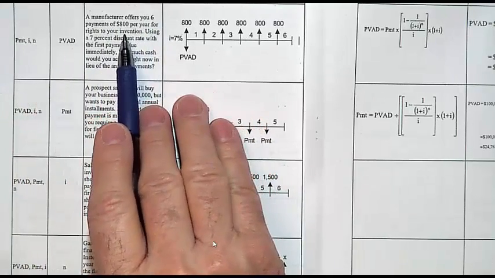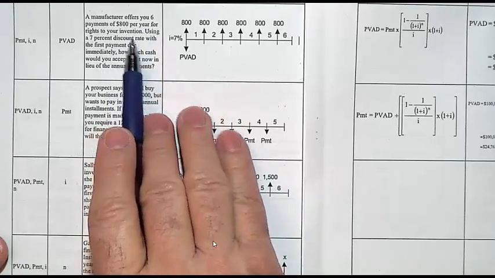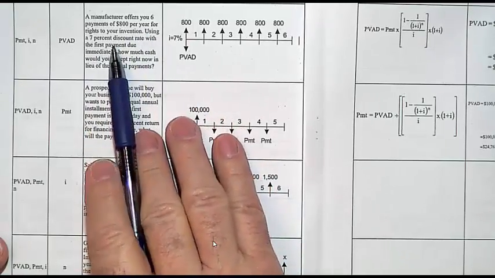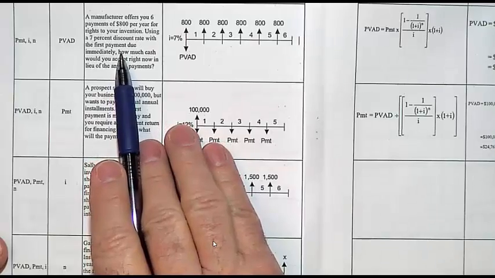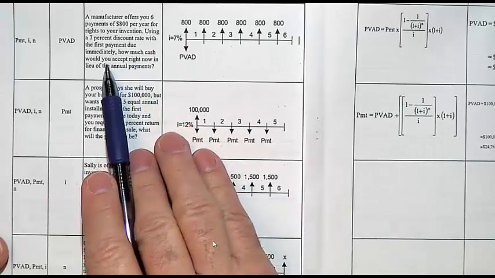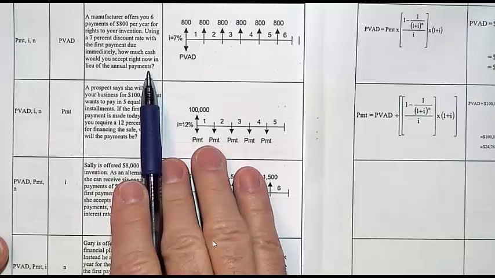A manufacturer offers you 6 payments of $800 per year for rights to your invention. Using a 7% discount rate with the first payment due immediately, how much cash would you accept right now in lieu of the annual payments?